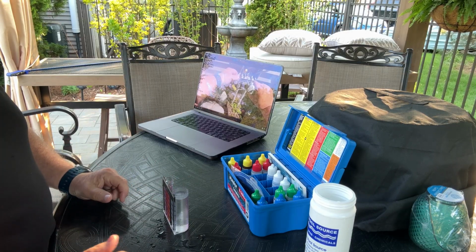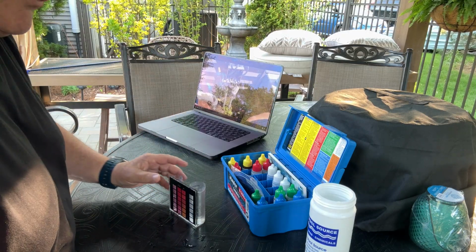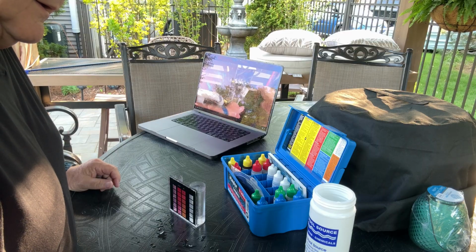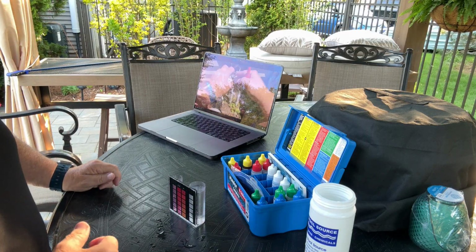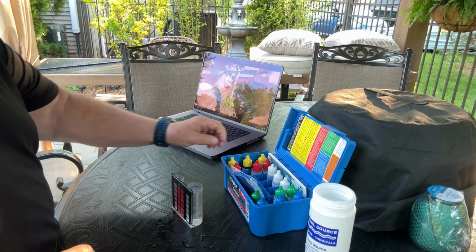Now, we're going to move on to the pH. Chlorine was 1 to 2 parts per million, so I'm going to record that. All right, and then we're going to add some liquid chlorine, and I'll show you how we're going to get to that after we finish up here.